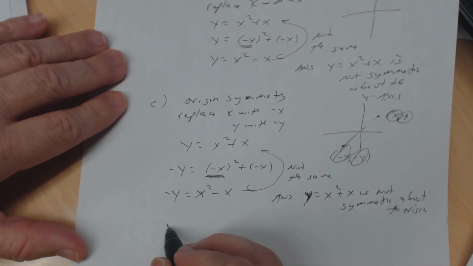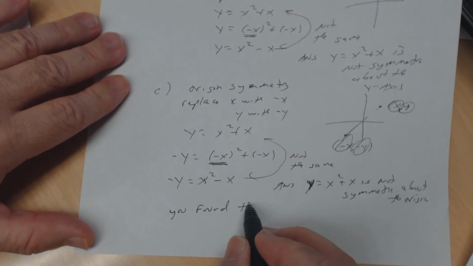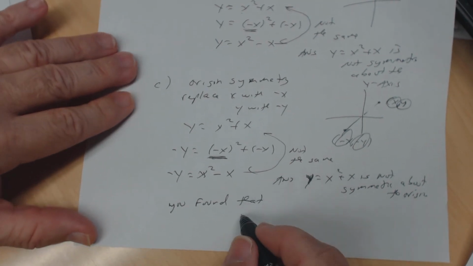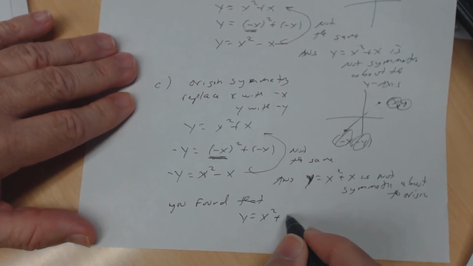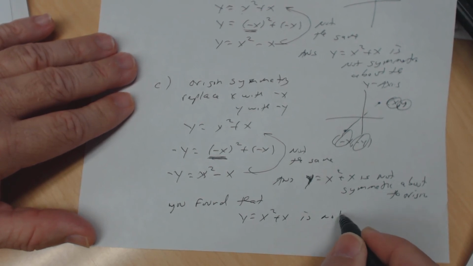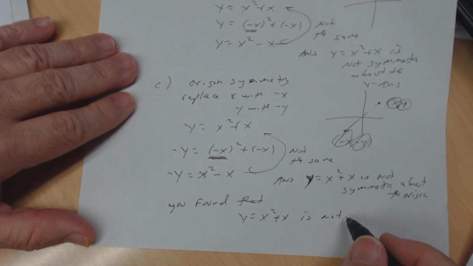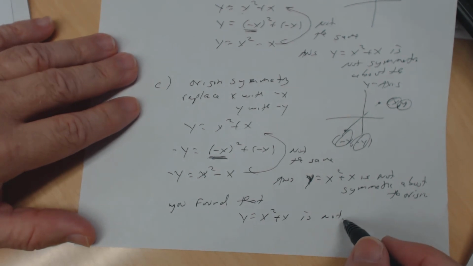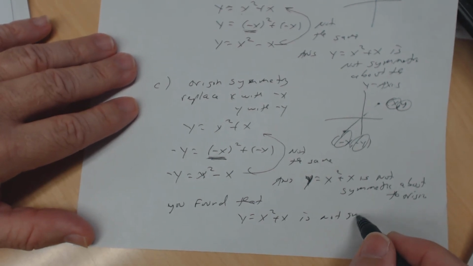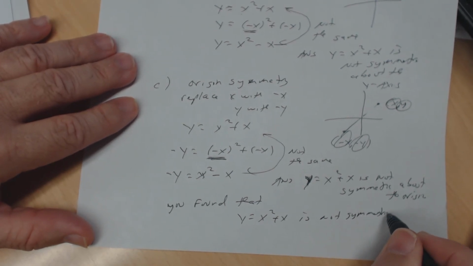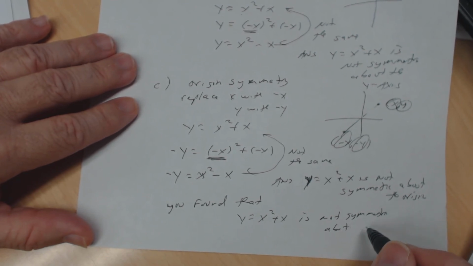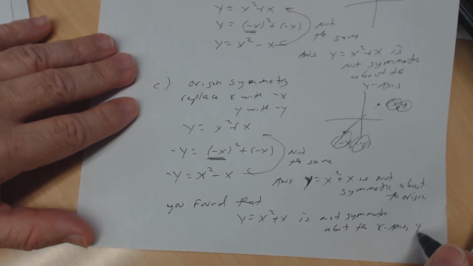So basically what you found is that y equals x squared plus x is not symmetric about the x-axis, y-axis, or origin.